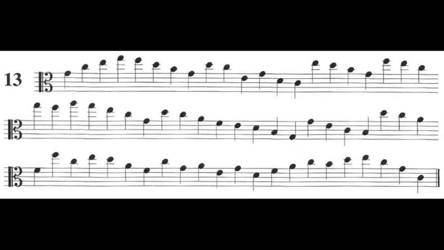Try to think in groups. I see lots of descending thirds. And put an accent on the first syllable of each one of your groups. And your groups might be different than mine. That's no big deal. Okay, let's go ahead and do this one. I'll give you a count of 4. 1, 2, 3, 4.